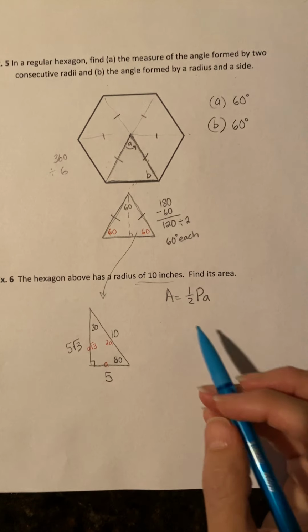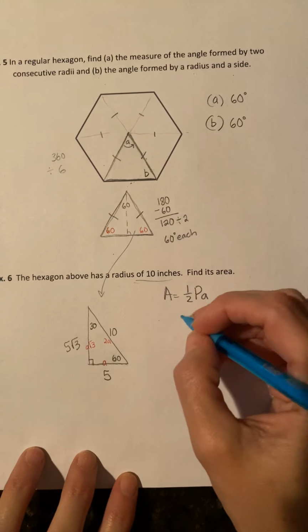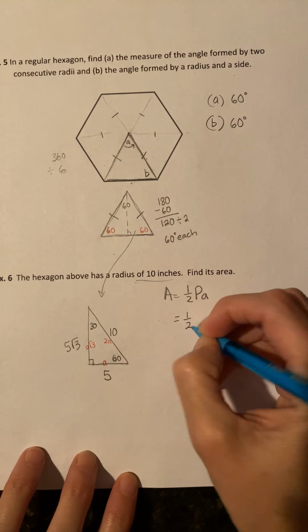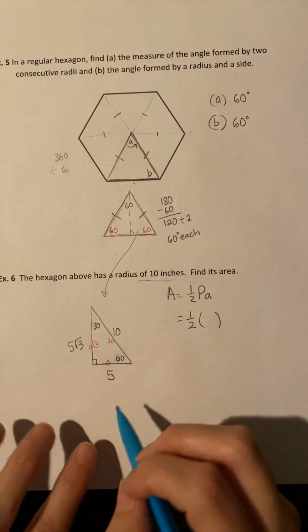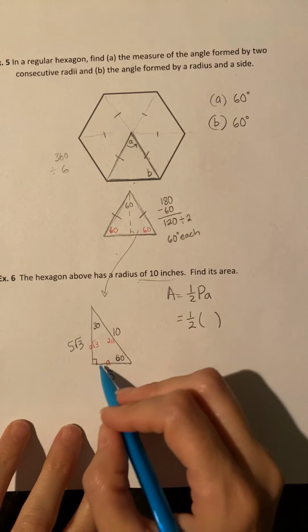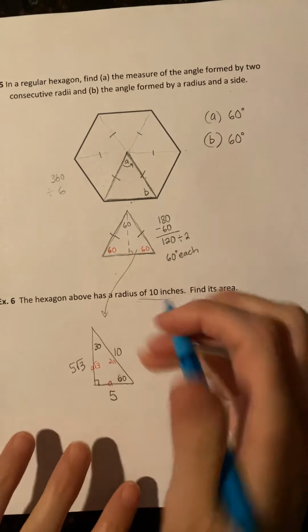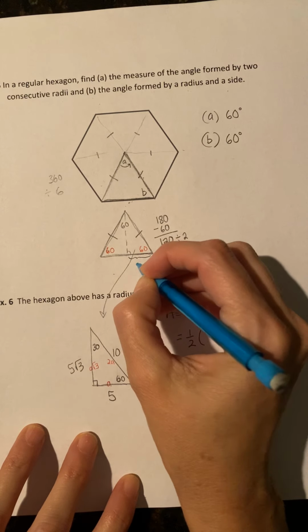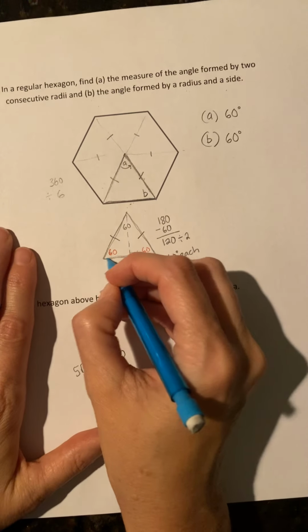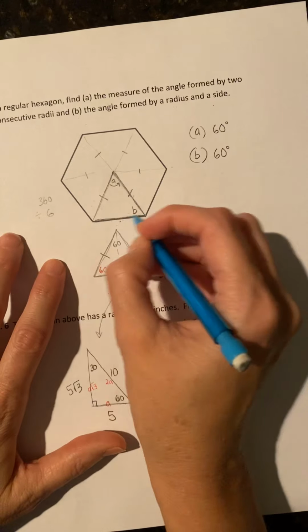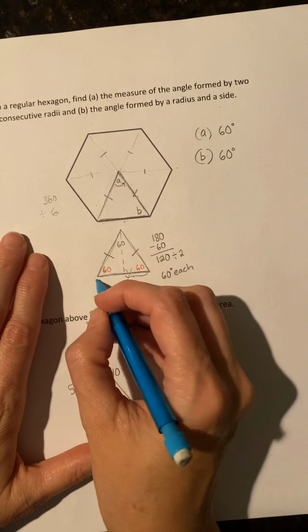Okay, I now have enough information to plug into 1/2 times perimeter times apothem. So this is 1/2. All right, let's find perimeter. This distance is 5. So if I carry this back up to this problem, that's this. This is the whole side of the triangle. So if that part's 5, so is this.